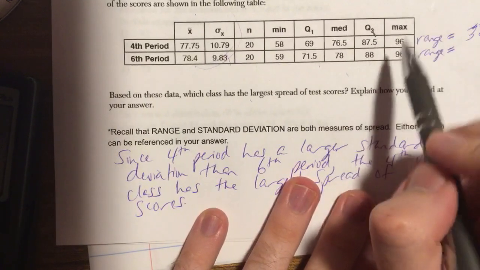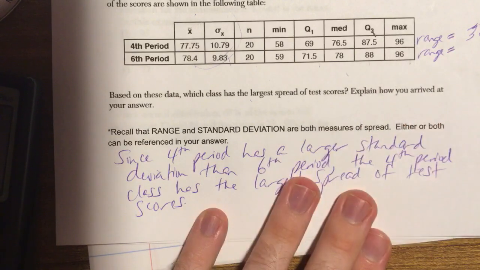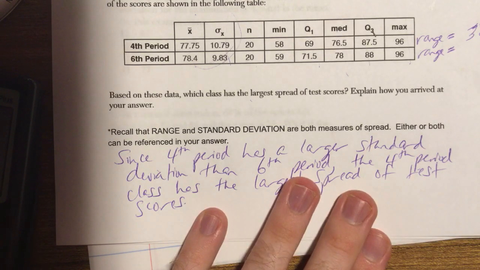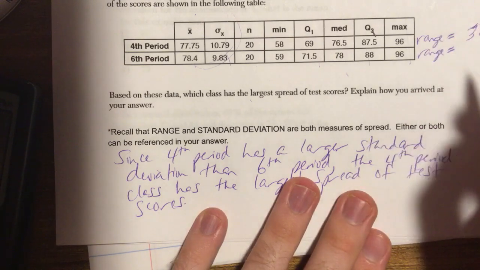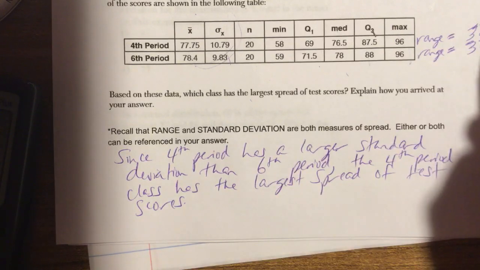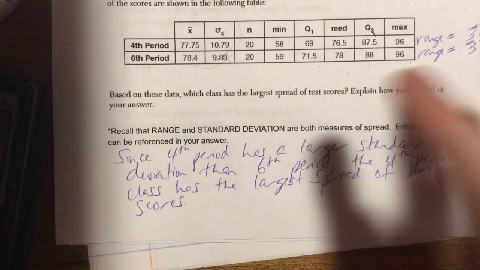And for period 6, the highest is 96 and the lowest is 59. 96 minus 59 would have a range of 37. And since 4th period has a higher range, that's also more spread out data. So you could use either justification for that particular question.